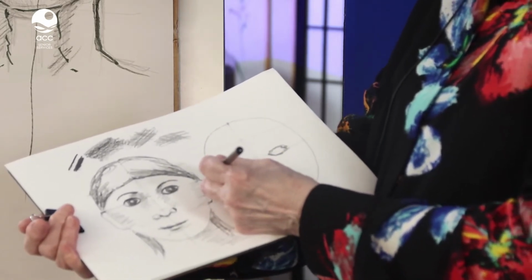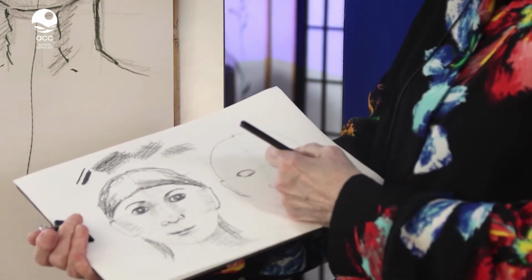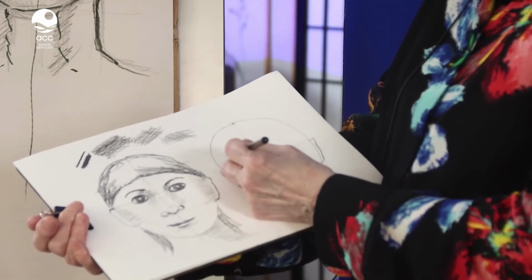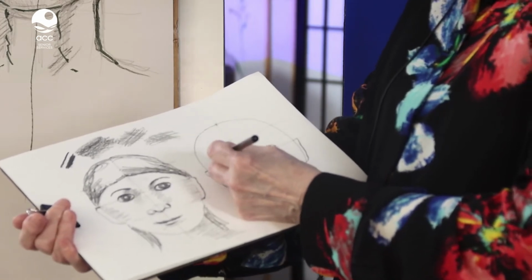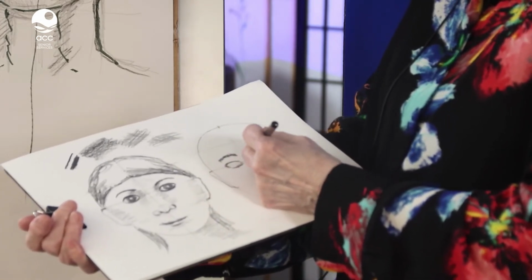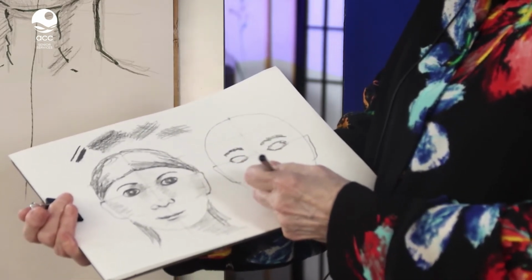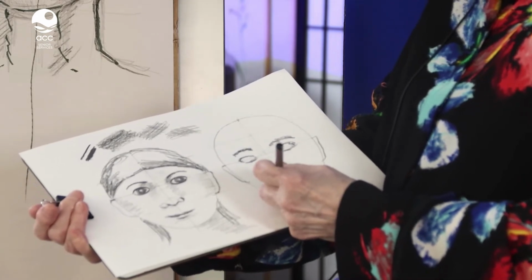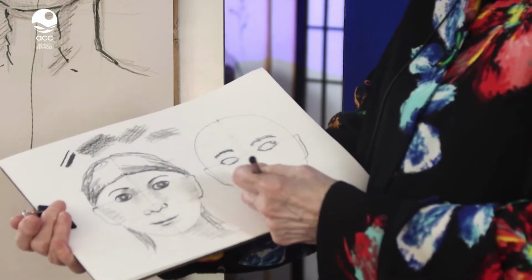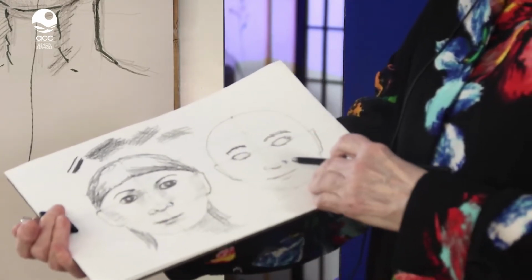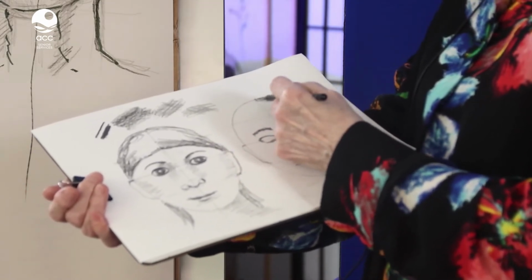Doing his ears. Eyebrows, because a man's eyebrows are always a little bushier, a little bit more rugged. And if it's an older person, well, sometimes there's a little bit of thinning up there.